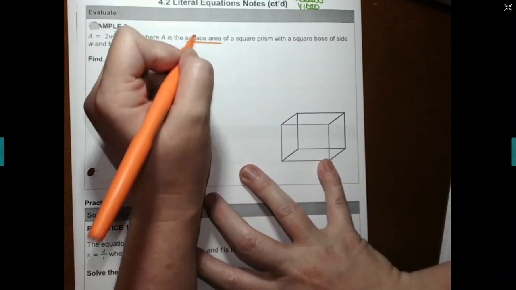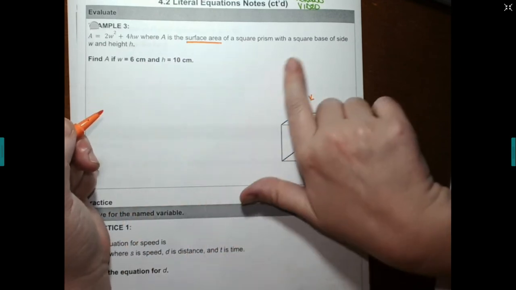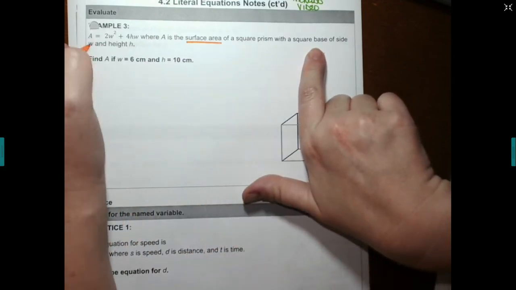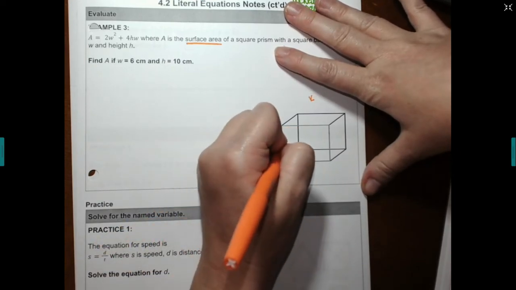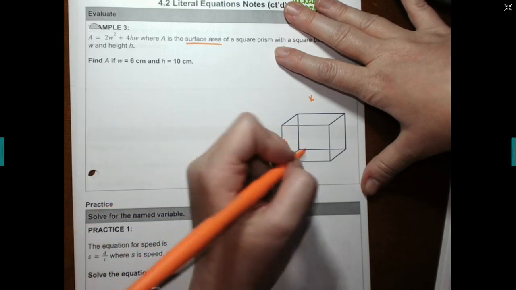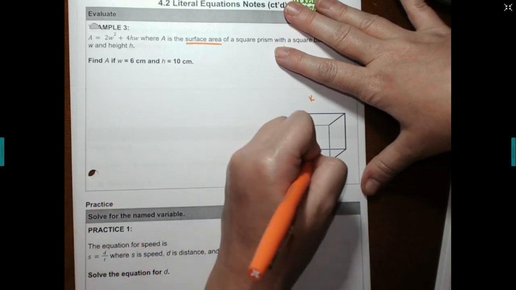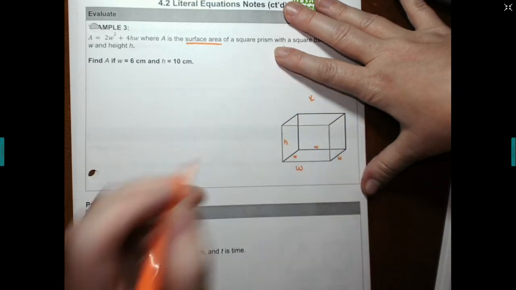So the surface area of a square prism, so that's this guy, with a square base of side W. So we have W and H. Since this bottom part is a square, it's going to be W, W, W, W, and then H, H, H, H, H.